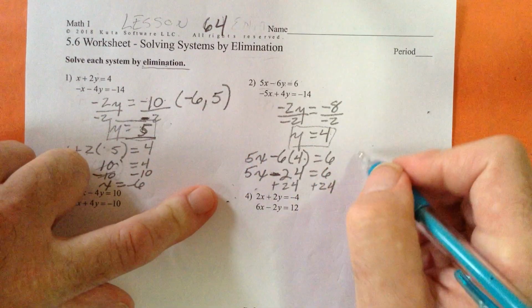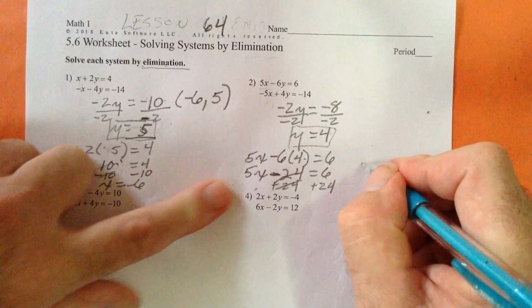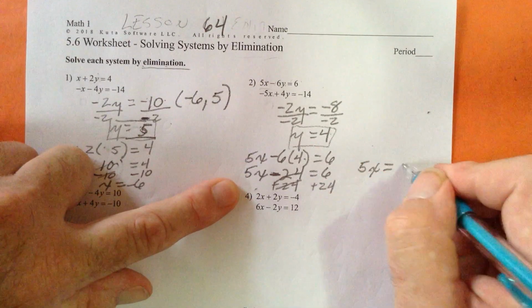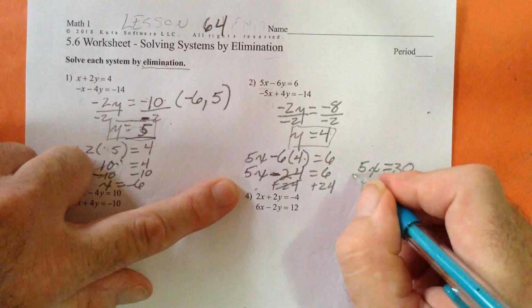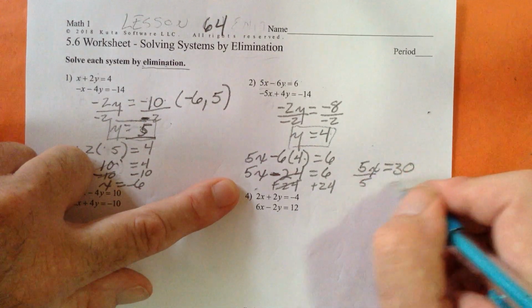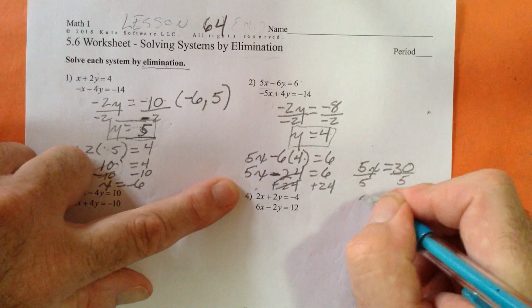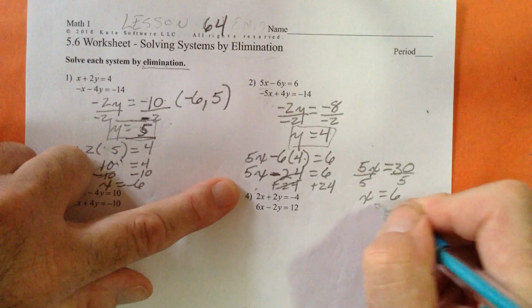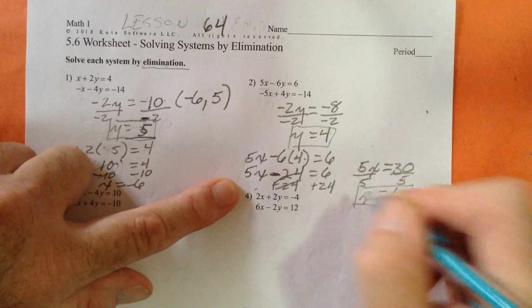So I'm going to go over here. I got that will go away. I got 5x equals 6 plus 24 is 30. Now I got to divide. 5 times something equals 30. A lot of people see that's 6. But just to show you how I got it, 30 divided by 5 equals 6. So this will be the x.